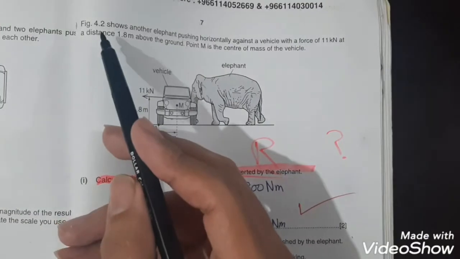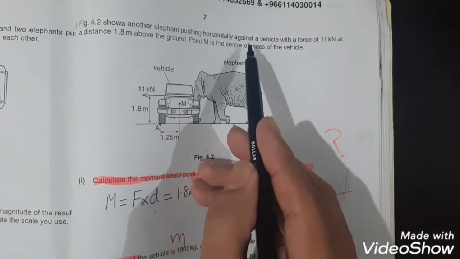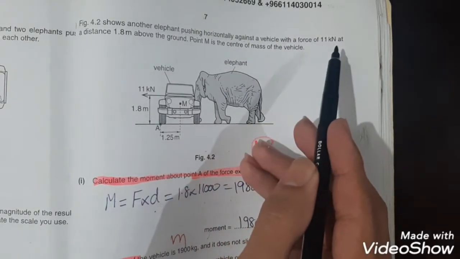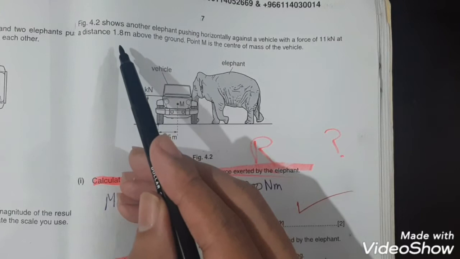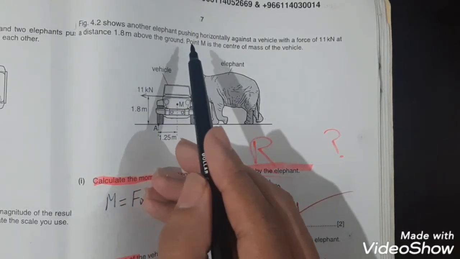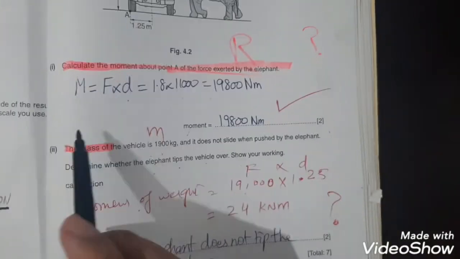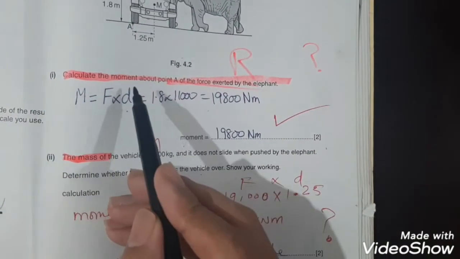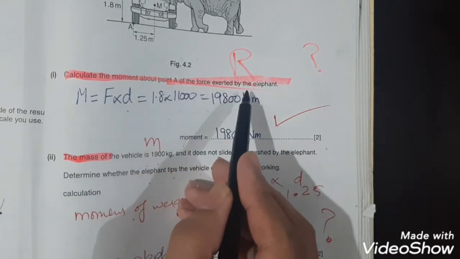Question B states figure 4.2 shows another elephant pushing horizontally against a vehicle with a force of 11 kilonewtons at a distance 1.8 meters above the ground. Point M is the center of the mass of the vehicle. So part 1 states calculate the moment about point A of the force exerted by the elephant.